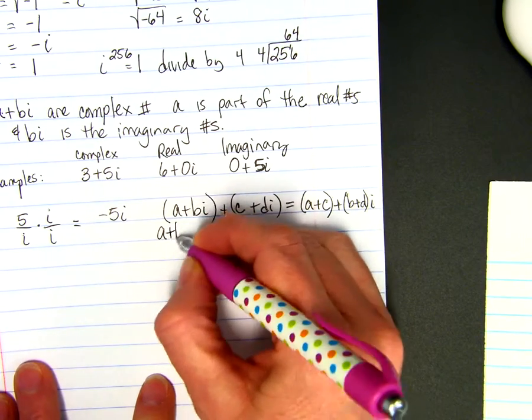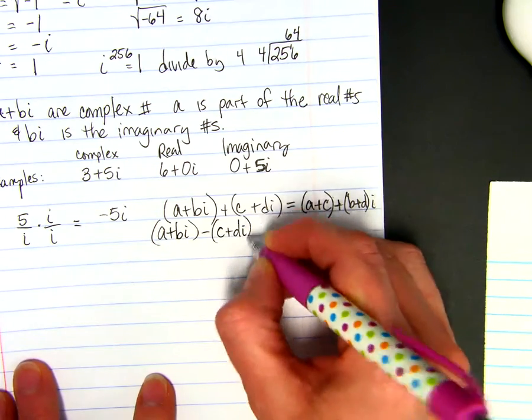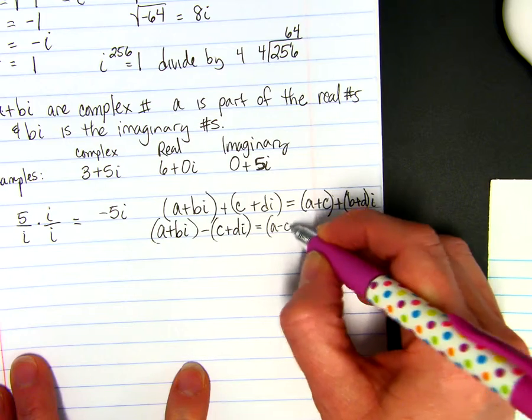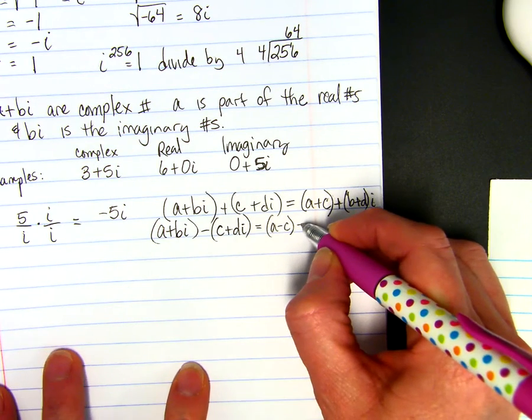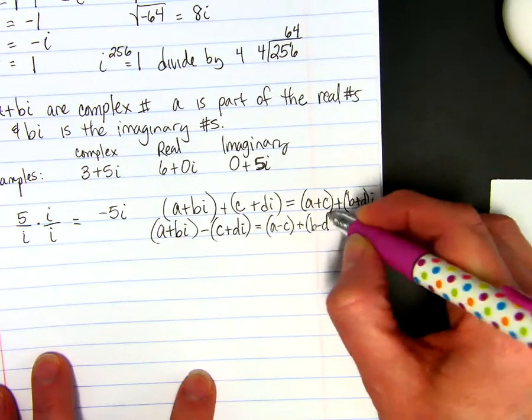If you're subtracting, you take the real parts, so you subtract a minus c, then plus, and then you do b minus d, i.